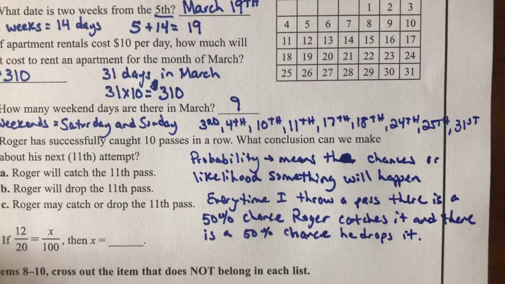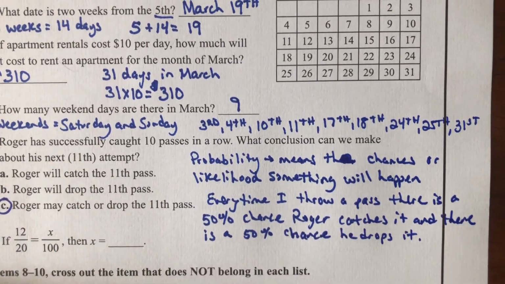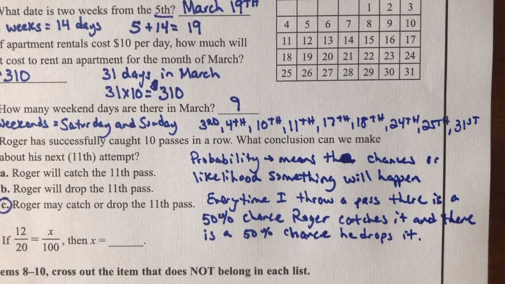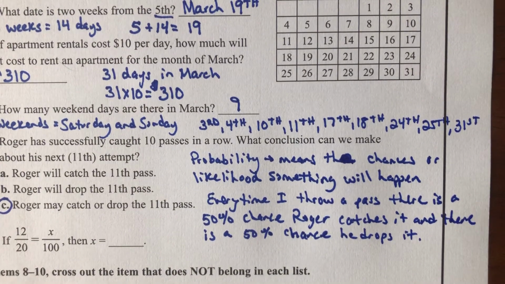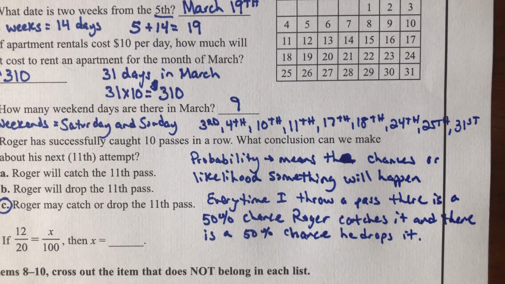So regardless of what he did the first 10 times I threw it to him, the 11th time there is a 50% chance he could catch it, and there's a 50% chance he could drop it. So we would say that at C, Roger may catch or drop the 11th pass. We can't say for sure he's going to catch it. We can't say for sure he's going to drop it. So it has to be C, that he could either catch or drop that 11th pass.